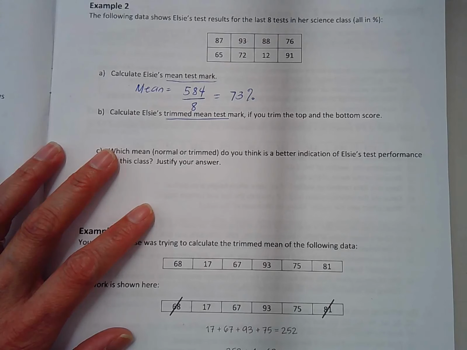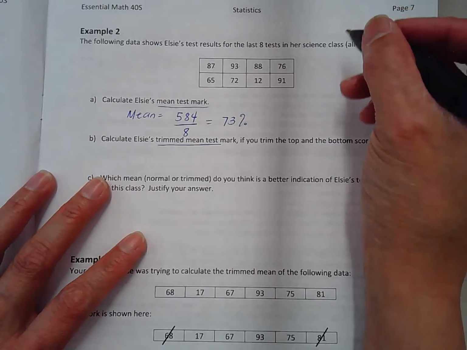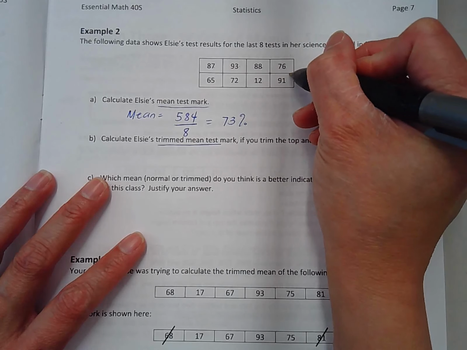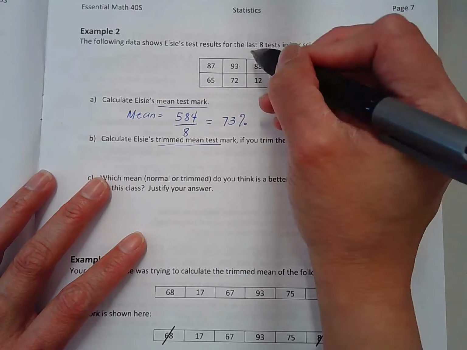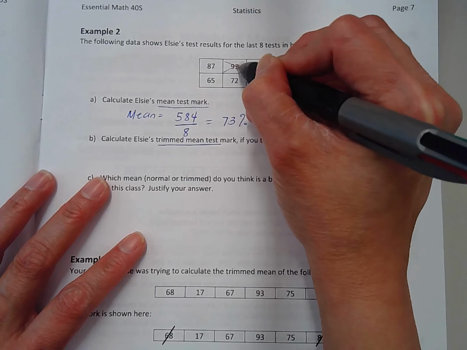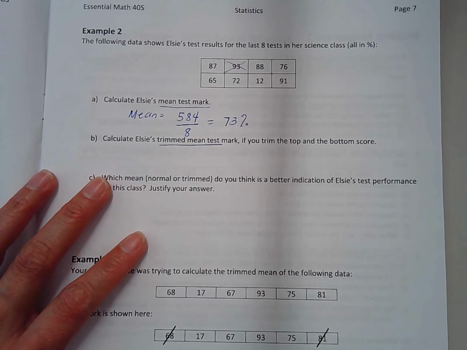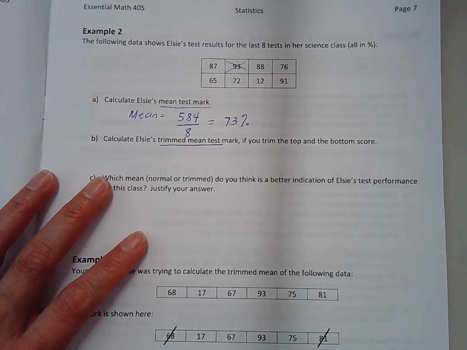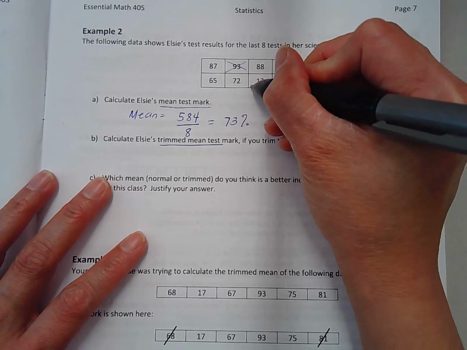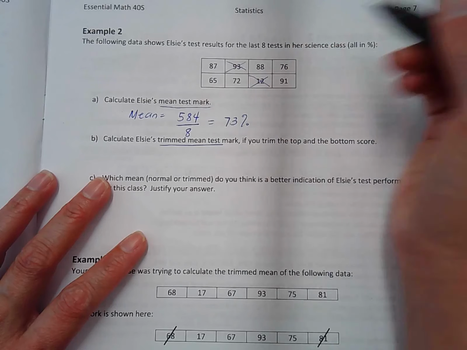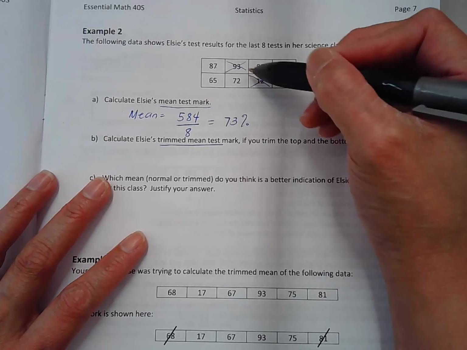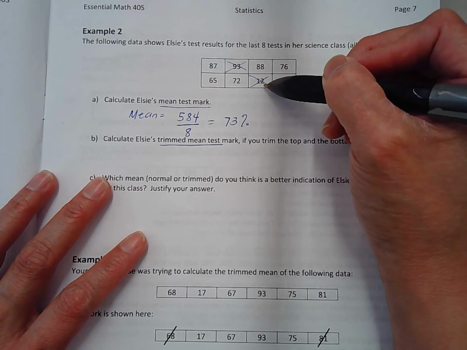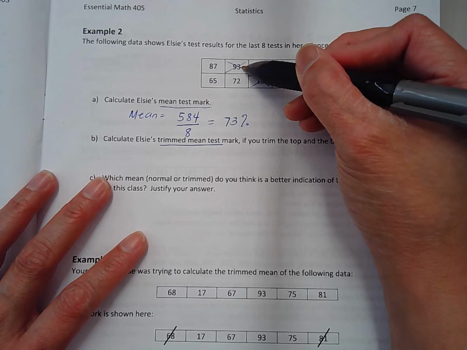Trimmed mean, so that means I'm going to get rid of the highest. My highest is 93, so I'm going to get rid of that one. Cross that off. I'm also going to do an even trim. So if I take out the highest, I also need to take out the lowest. My lowest I see is 12, so cross off the 12. We're going to trim these two values, the lowest and the highest.